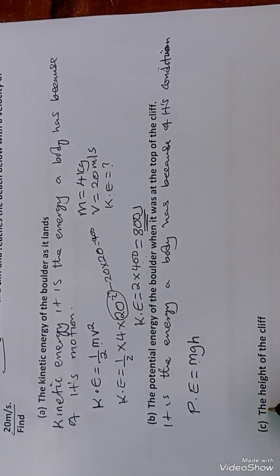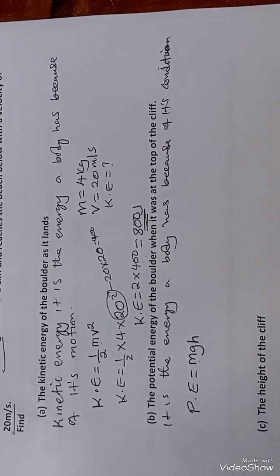In this case, you need to consider energy conservation. Energy conservation states that energy cannot be created or destroyed, but it can only change from one form to the other.